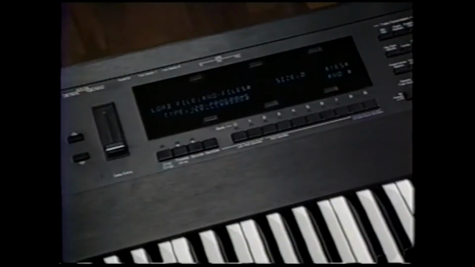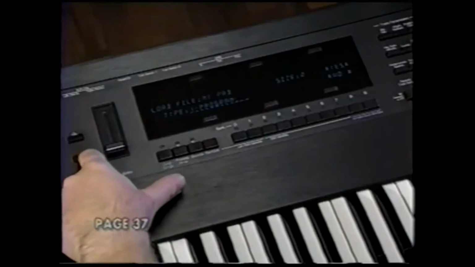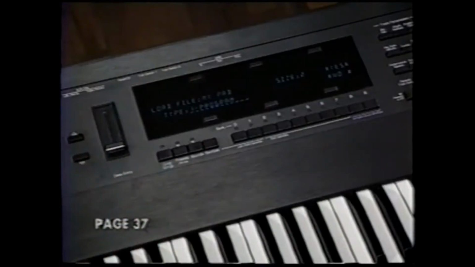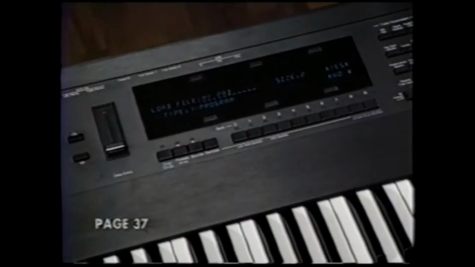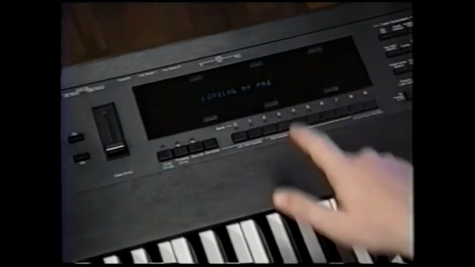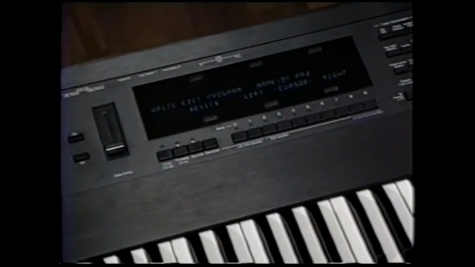Use the data entry slider and/or the up-down arrow buttons to set the type to one program. Underline Load File Equals and use the up-down arrow buttons to locate the sound My Pad. Select Yes. In a few seconds, the load operation will be complete and the TS will display the Write Edit Program page with the sound My Pad ready to write. You can rename the sound if you so desire.